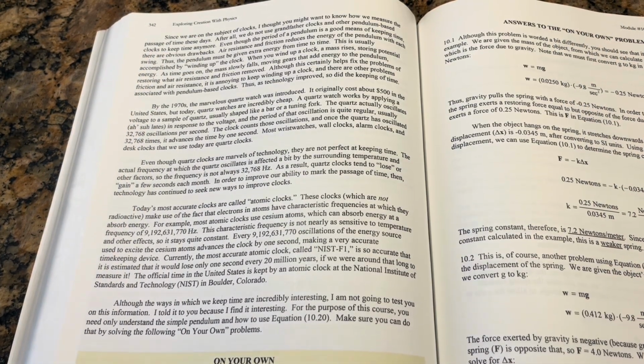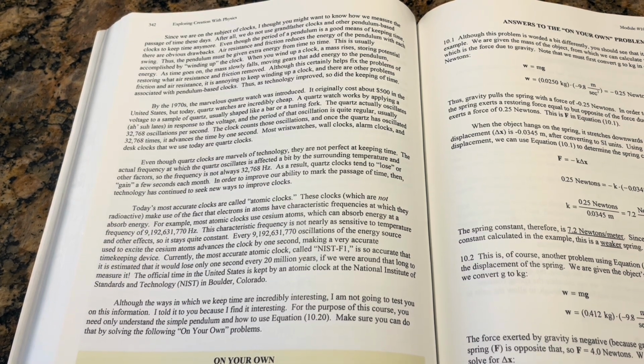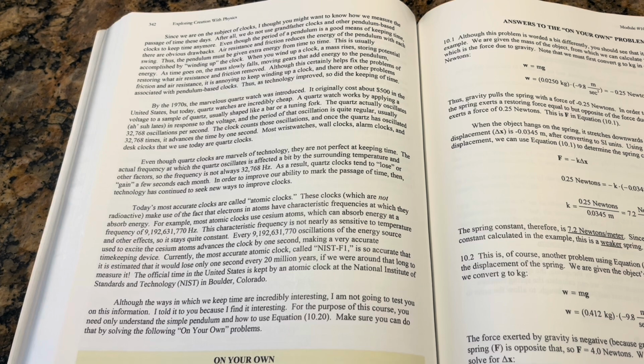Rebecca, I haven't had a chance to ask my husband about how he would explain amplitude and displacement, so I'll try and do that and then text you guys.